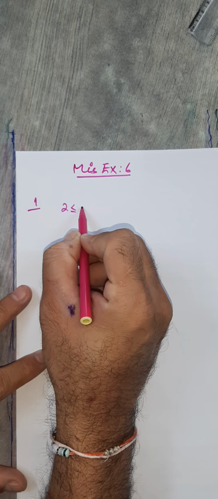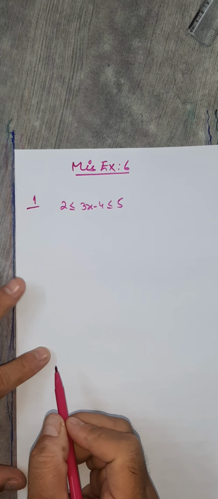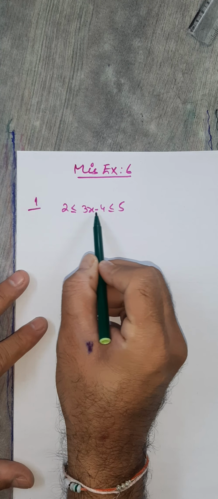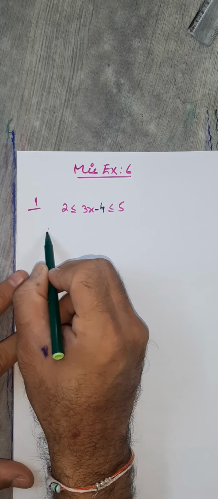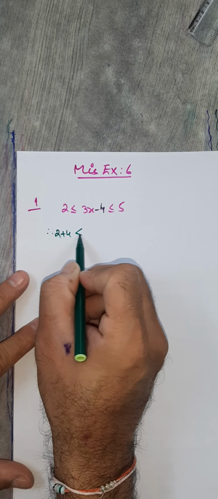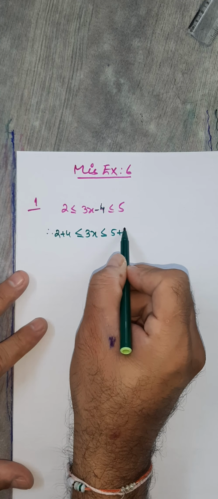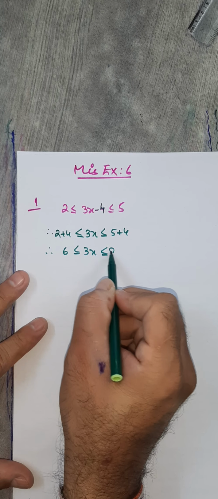2 less than or equal to 3x minus 4 less than or equal to 5. Solution means get the value of x. So from the middle term, we try to find x in this way. How? I want x only. I don't want this minus 4. So what I'll do, I'll add 4 throughout this inequality. 2 plus 4 less than or equal to 3x minus 4 plus 4 and 5 plus 4. So you are getting 6 less than or equal to 3x less than or equal to 9.